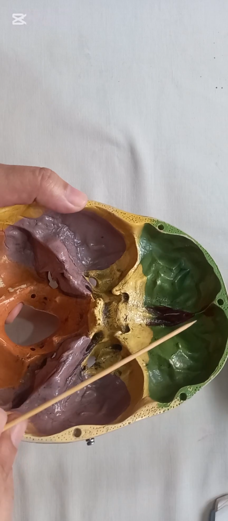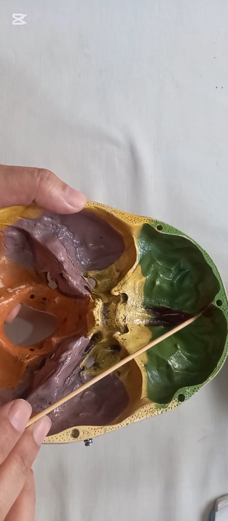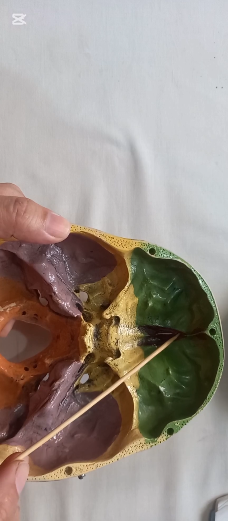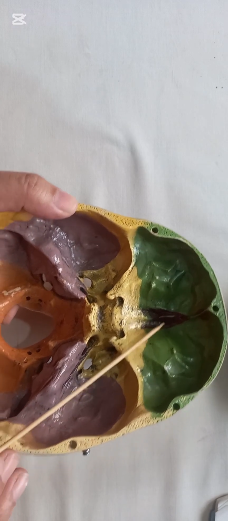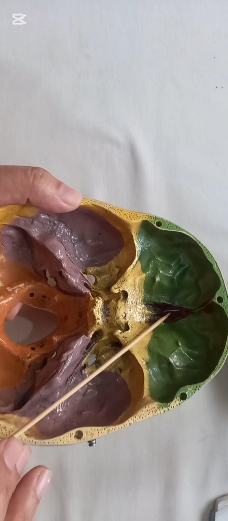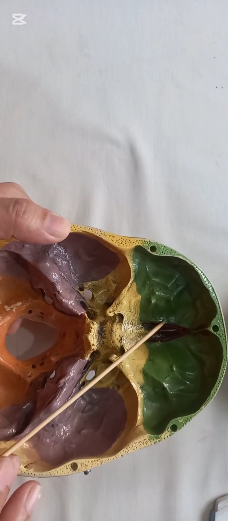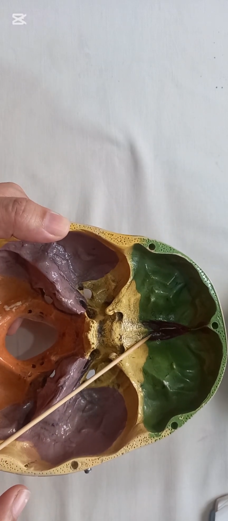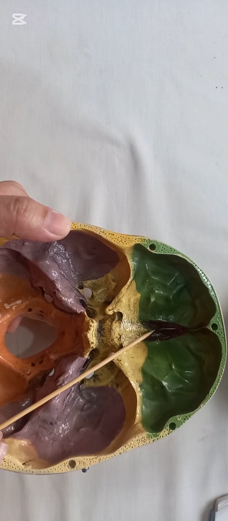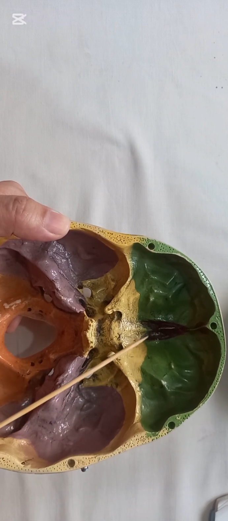First of all, anteriorly you will see this is the frontal crest. Then behind the frontal crest, this foramen is the foramen cecum. Then behind the foramen cecum, this projection is the crista galli in the cribriform plate of ethmoid bone. Now this cribriform plate of ethmoid bone has many holes through which olfactory nerve rootlets enter into the anterior cranial fossa.